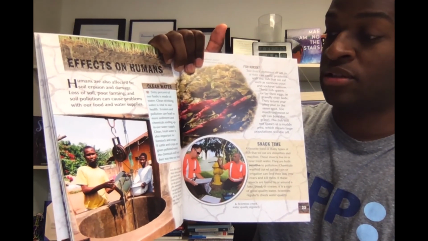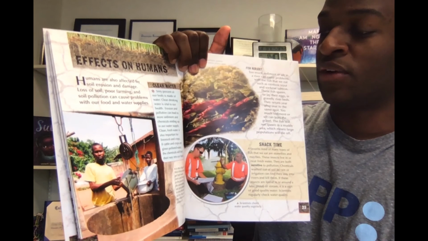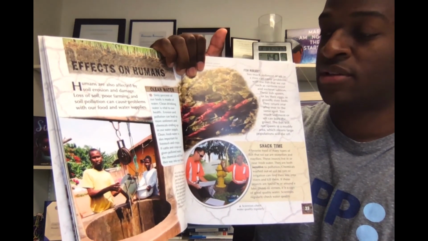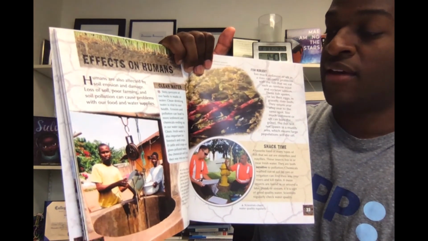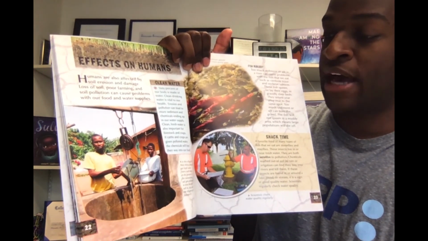Clean fresh water is also important for livestock, that means animals, and crops. If cattle and crops are given polluted water, the chemicals will find their way into our food. So if our animals are eating the water pollution and our plants are getting the water pollution, it could end up in our body because we eat animals and we eat plants.